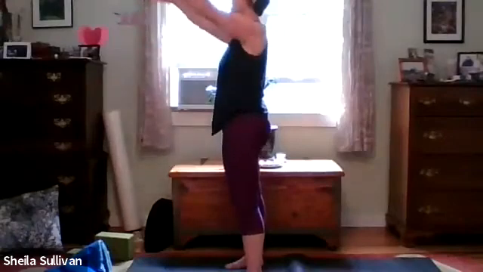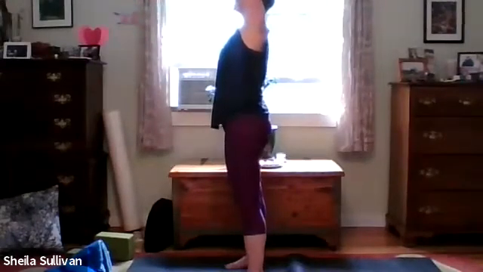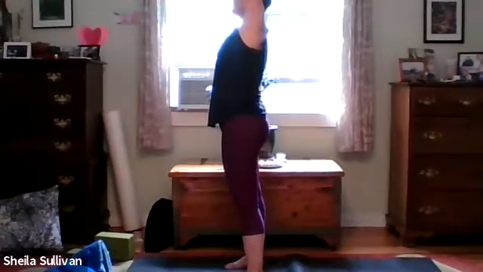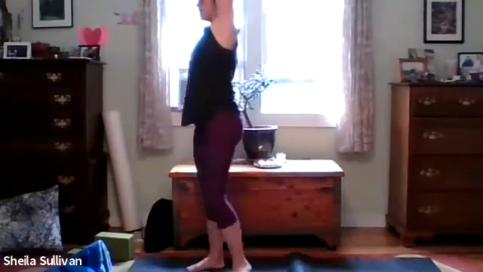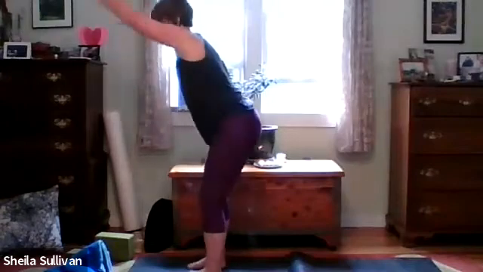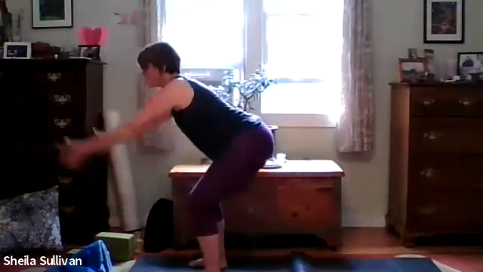Let's inhale, arms lift. Exhale, side bend to the right. Inhale to center. Exhale, side bend to the left. Inhale to center. Exhale, find your chair pose.